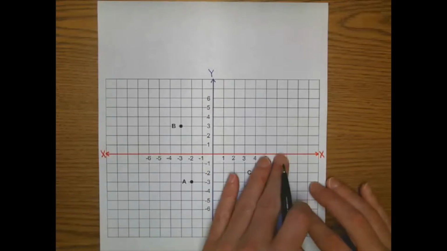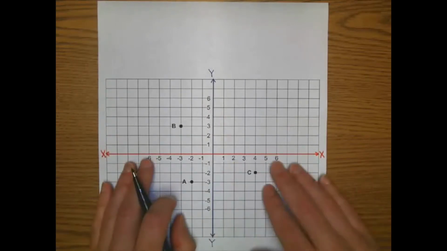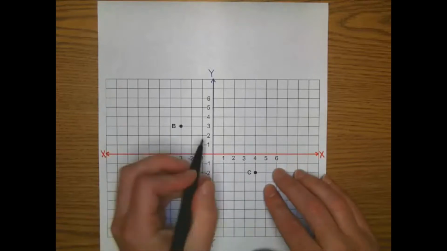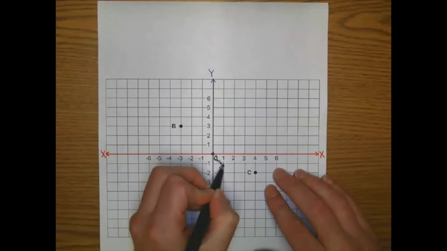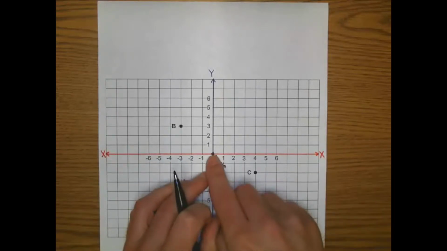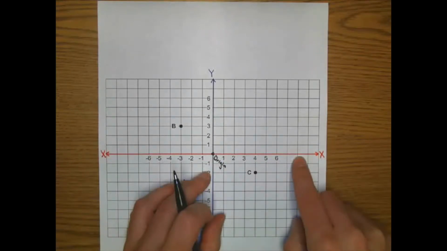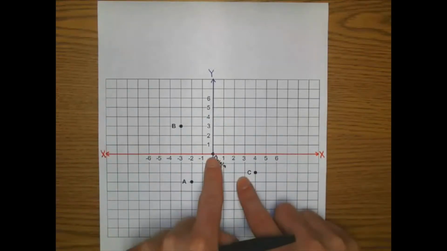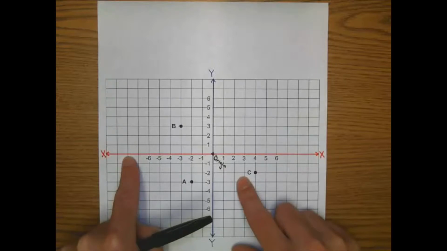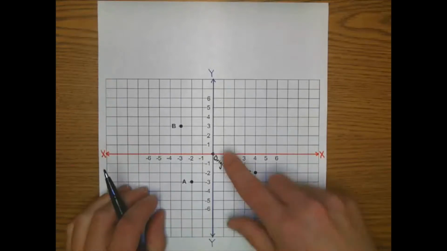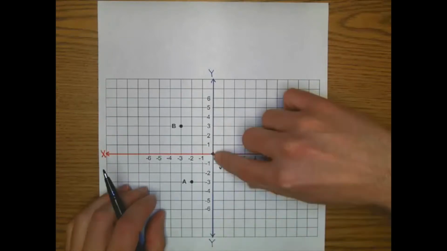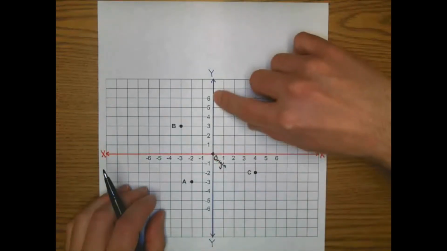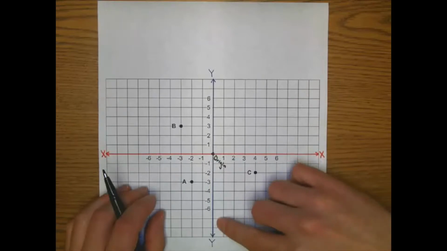Now, one of the things we want to look at on our x-axis, for example, here's where 0 is. That's our origin. And from 0 on a horizontal number line, when we go to the right, we go into the positive direction. Going to the left goes into the negative direction. The same thing happens on our y number line, except this one's vertical. So here's 0. When we go up, we go into the positive. When we go down, we go into the negative.